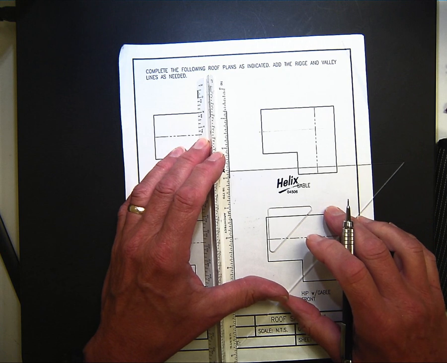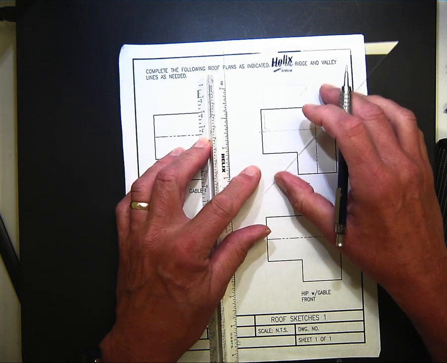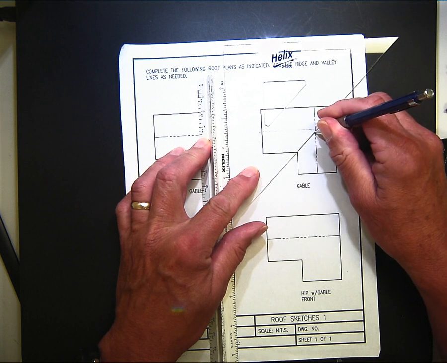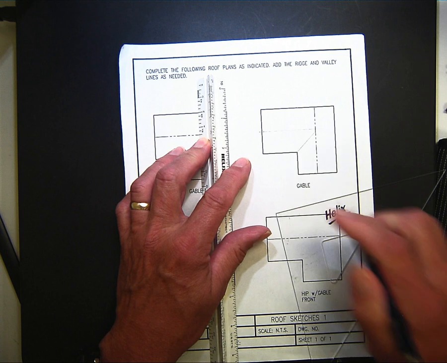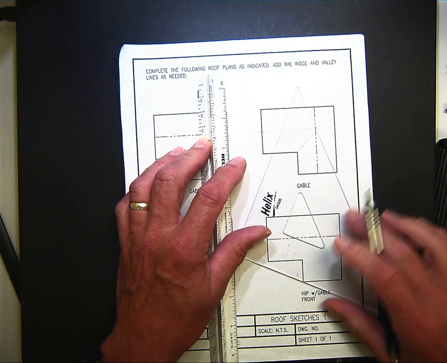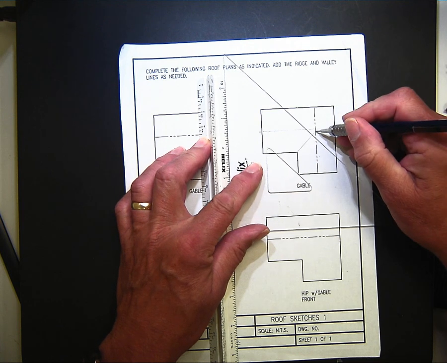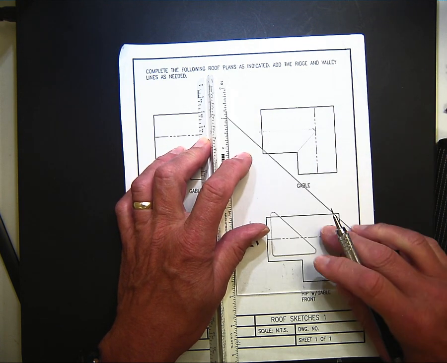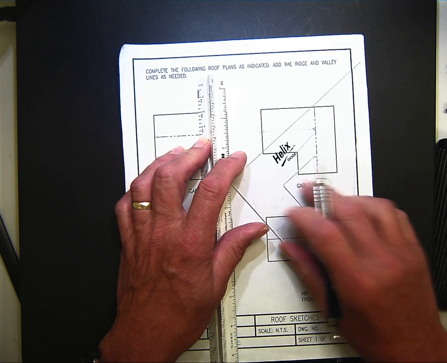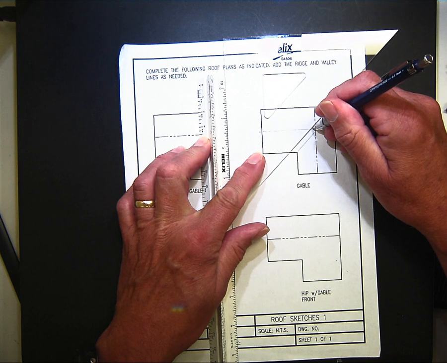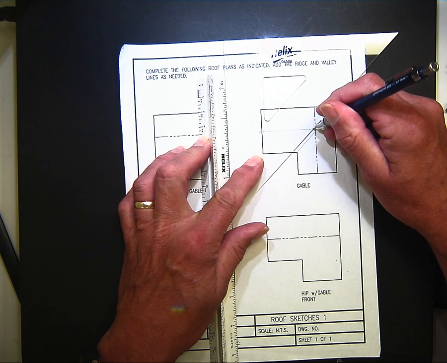And then I'm going to go 45 degrees for my valley. And if you notice, it's going to hit that ridge because this portion of the roof is higher than this portion. So that is actually going to pop back up to there, and then it will pop back down. That makes a lot of sense, doesn't it?